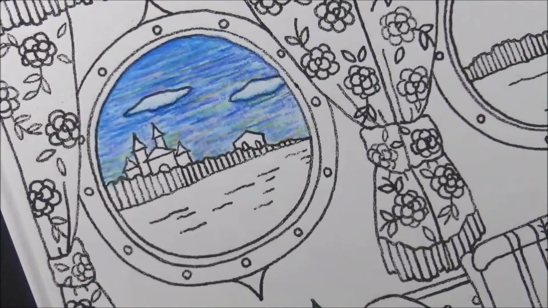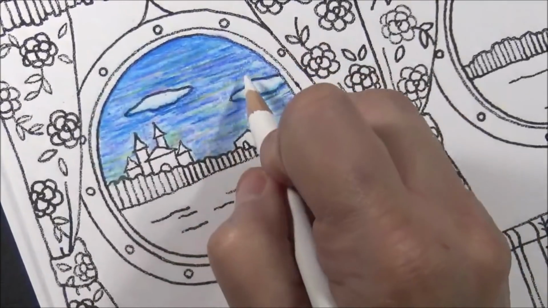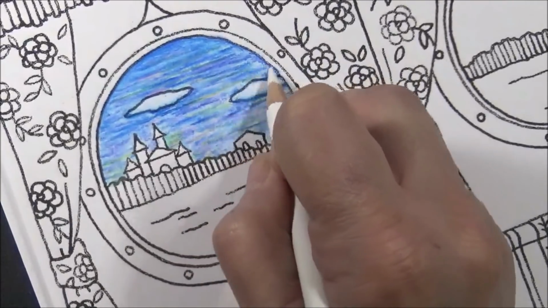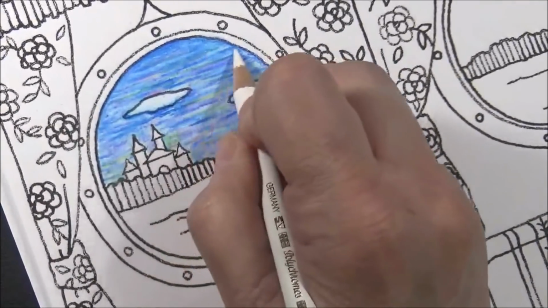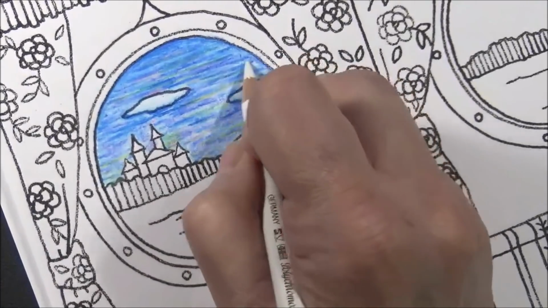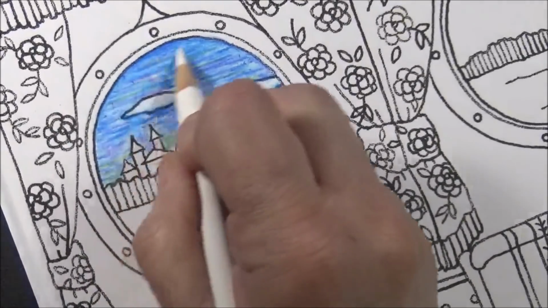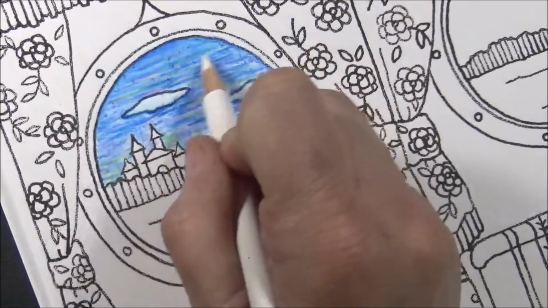Now let's take our white. And with our white, let's start going like this. Take our white and just go across. And see how it's just kind of blending it all together.